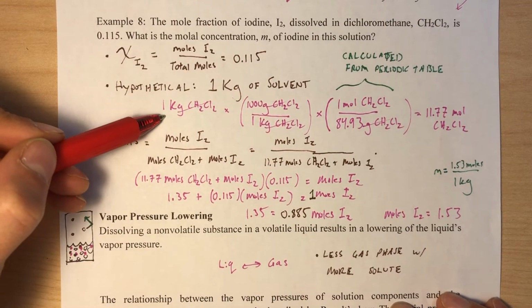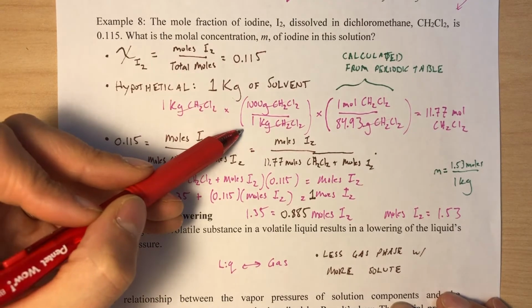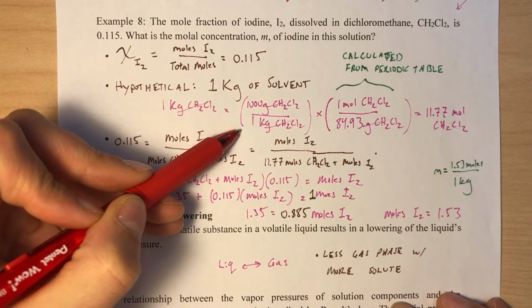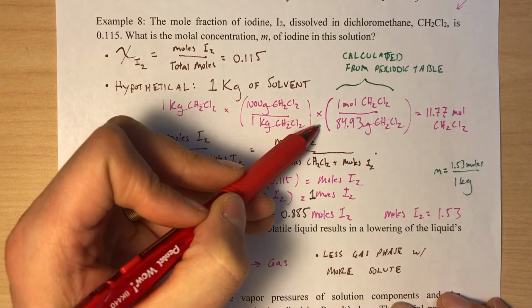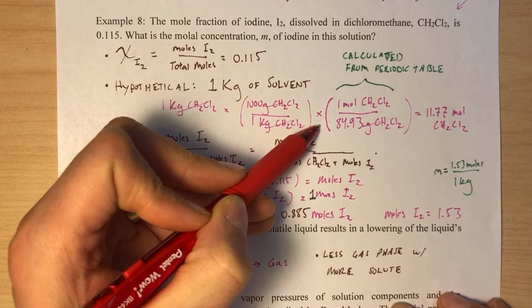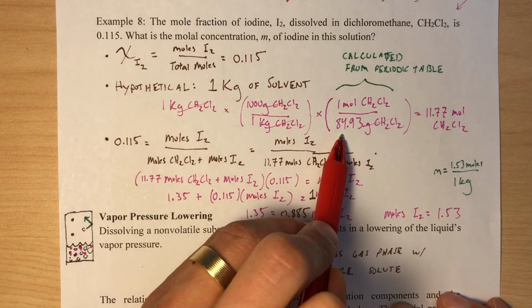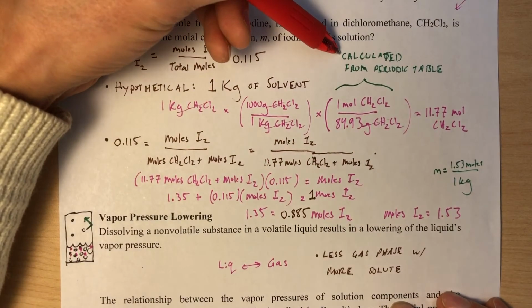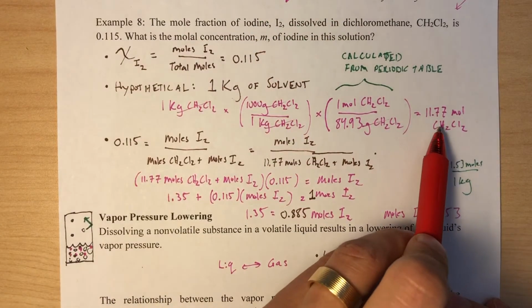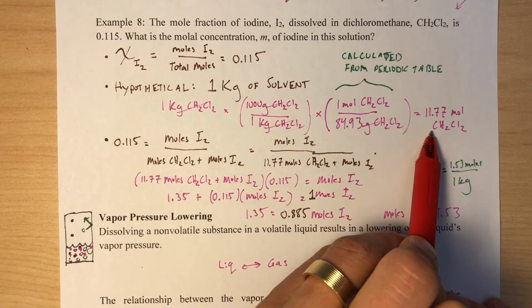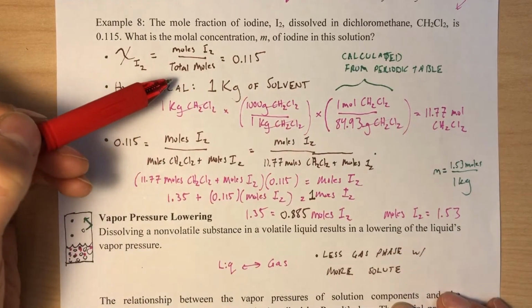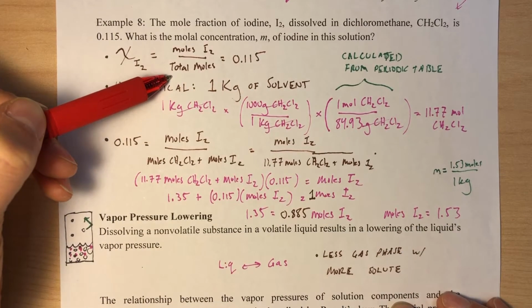So we can take 1 kilogram of our solvent, CH2Cl2, convert it to grams, so multiply by 1,000 grams divided by 1 kilogram, and then multiply it by 1 over the molecular weight of 84.93 grams per mole, again calculated from the periodic table, and that gives us moles of dichloromethane, 11.77, which is going to be required to calculate our total moles.